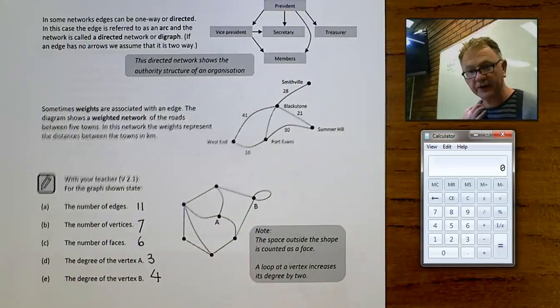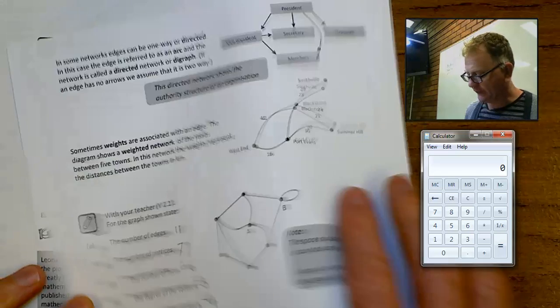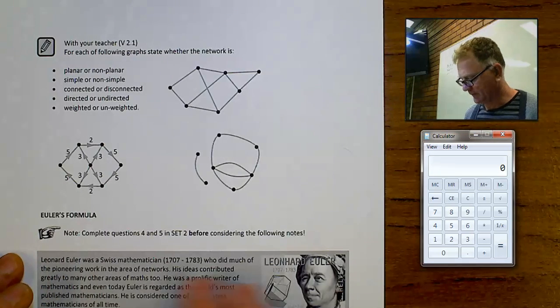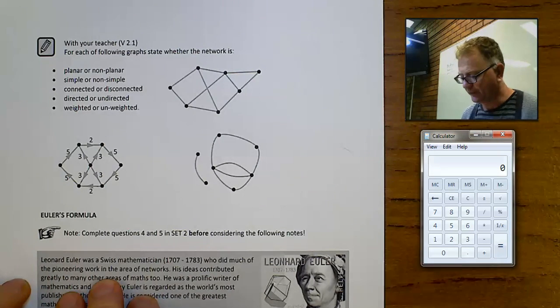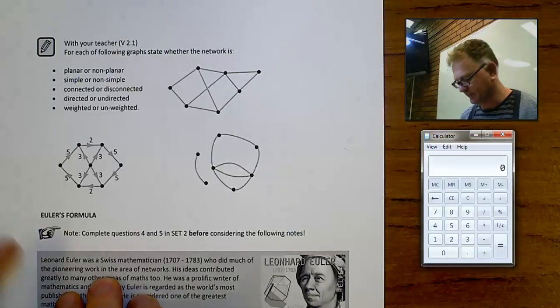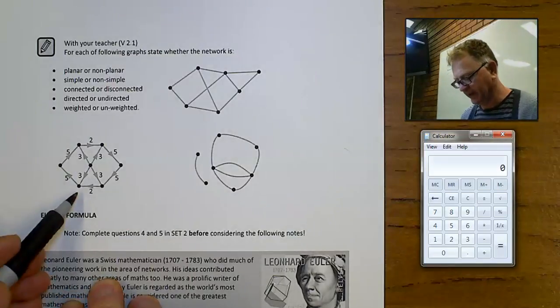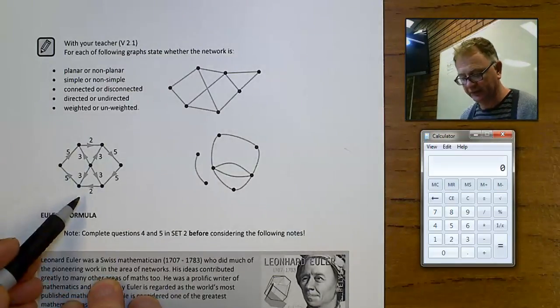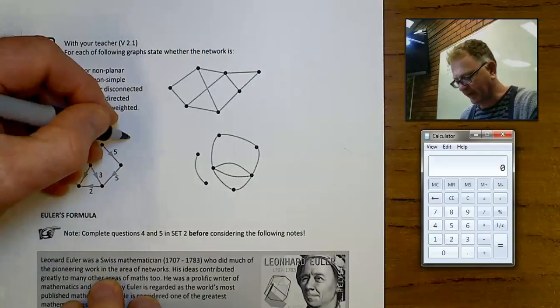Over the page, and we have to classify some different networks. First thing was we have to look at each one and say, are they planar or non-planar? Now, a planar network is one which can be drawn without edges crossing over. Let's have a look at this one here. You can see that there are no edges crossing over, so that's a planar network.